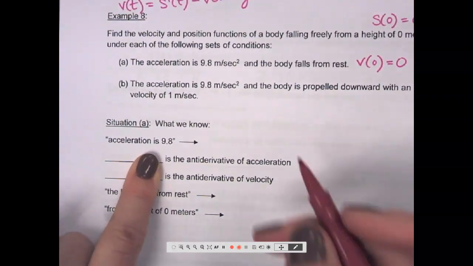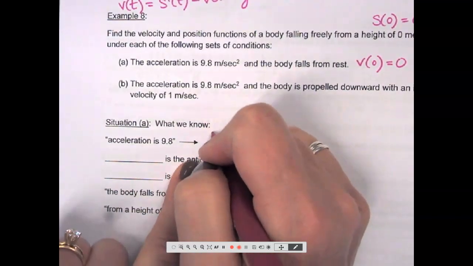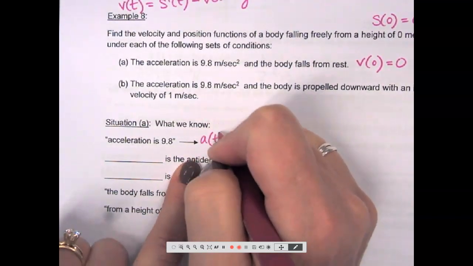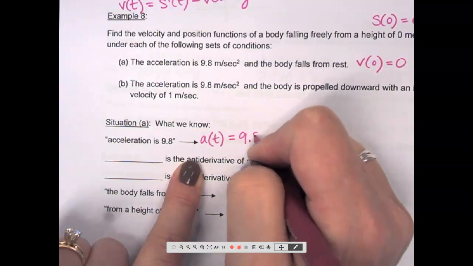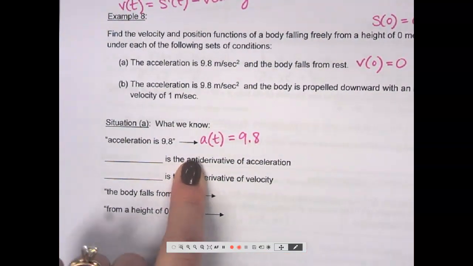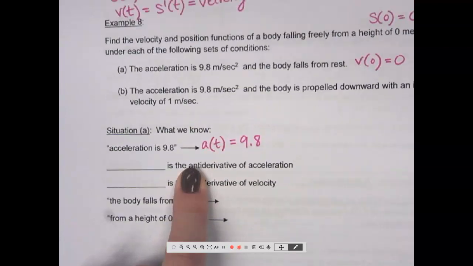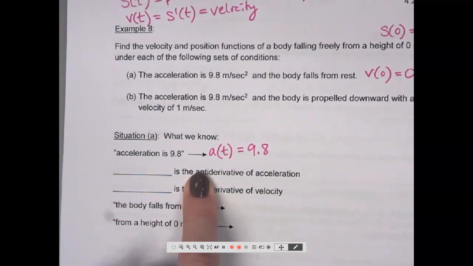I'm going to write that as an equation. Acceleration is 9.8. Okay, now here is the deal. Should we use a negative? Why is it 9.8?